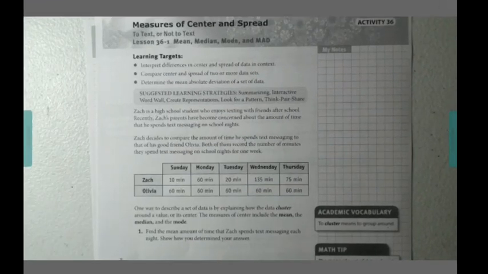Today we're going to cover lesson 36-1, mean, median, mode, and MAD. To start off the lesson, we talked about the learning targets that you should have previously unpacked.